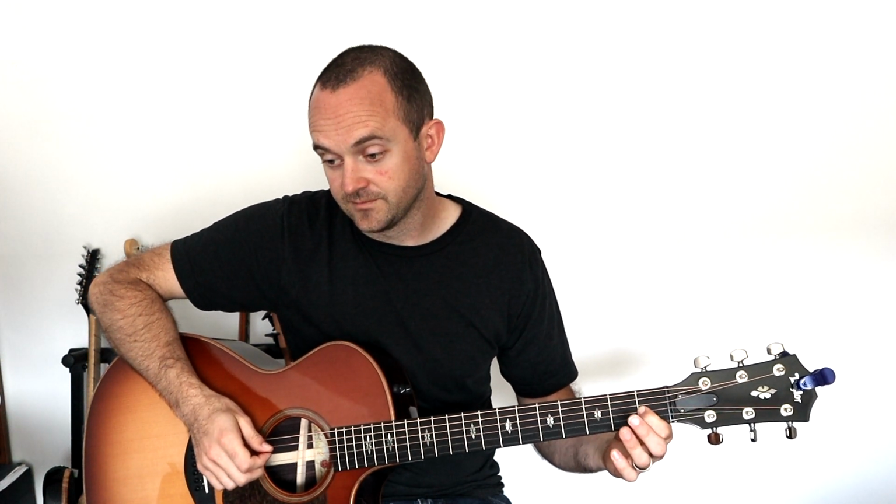Okay, so again, our open G would be here. So a sharp would be 1 fret higher, which would be the first fret, G sharp, right?